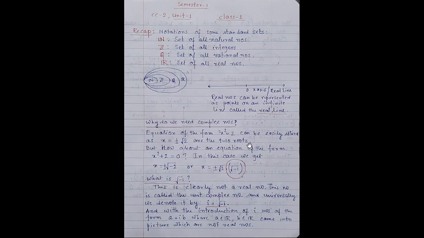Well, it is fine. But if I ask you to solve an equation of this form, x square plus 2 equals 0, you will get a quantity like this, plus minus root over minus 2. In particular, minus 2 can be written as 2 into minus 1.